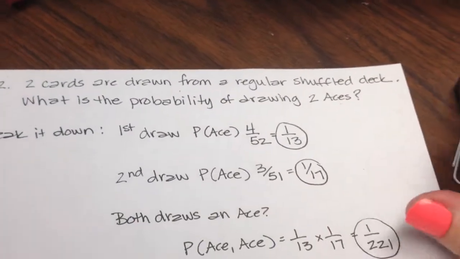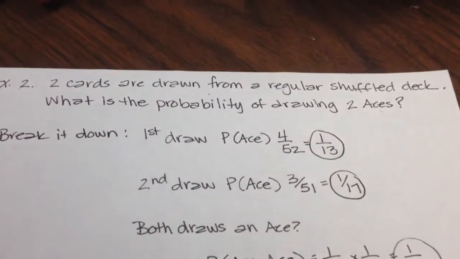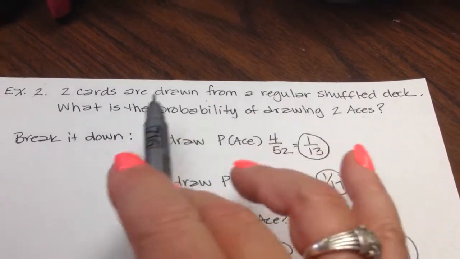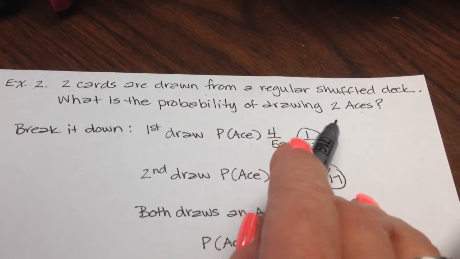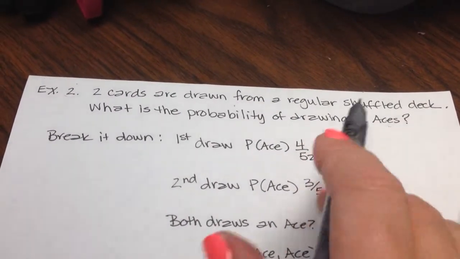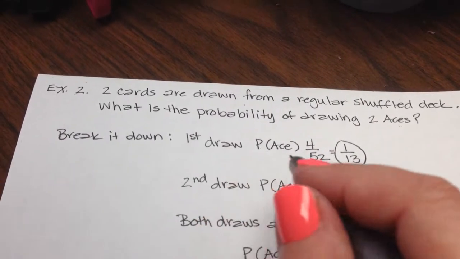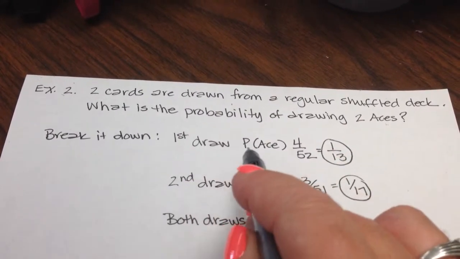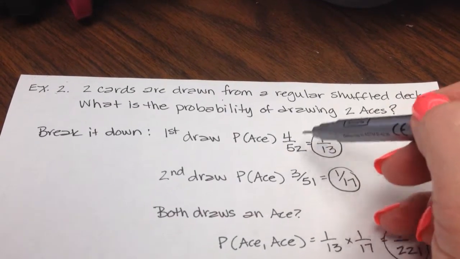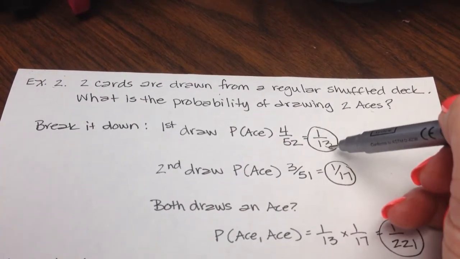Here's another example. They love to use playing cards because everyone knows what a deck is. So we got 2 cards drawn from a regular shuffled deck. What is the probability of drawing 2 aces? Well, first of all, I have to know how many aces are in a deck of cards. 4. So my first draw, probability of an ace, would be 4 out of 52, but I can reduce that fraction to 1 out of 13.